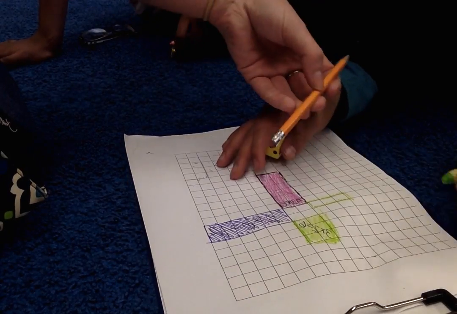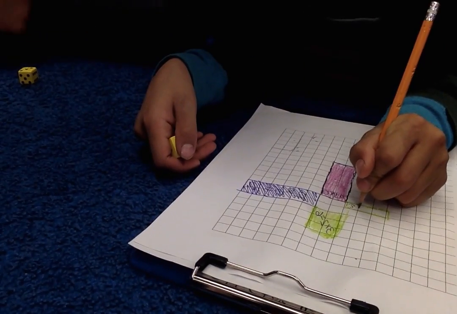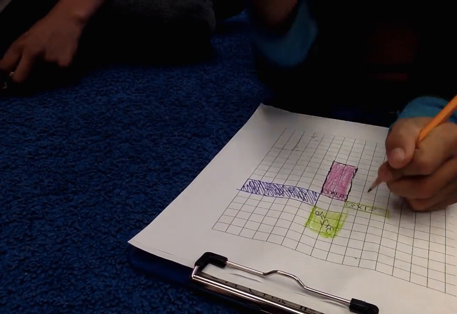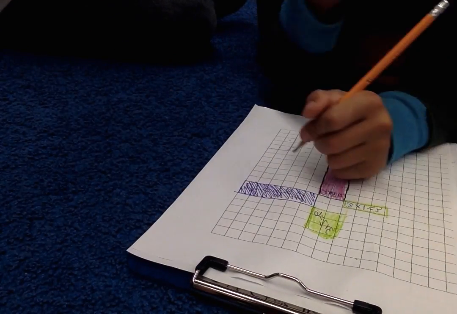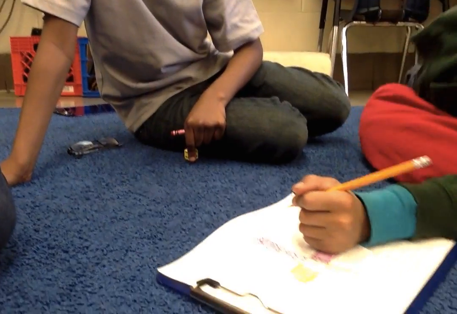Good, so here's a pencil. Write that equation in the middle. And tell me what you're doing. You said 3 times what? Can you read this equation to me? 3 times 1 equals 3. Good, okay. All right, so now it's my turn?